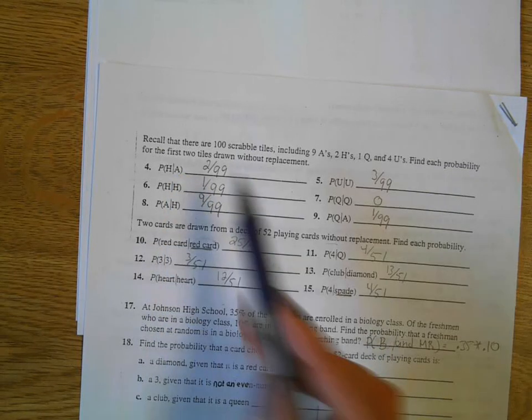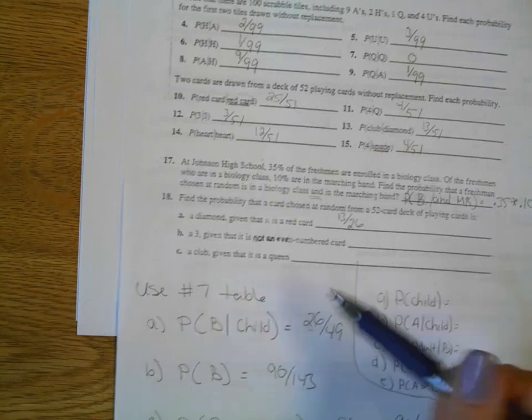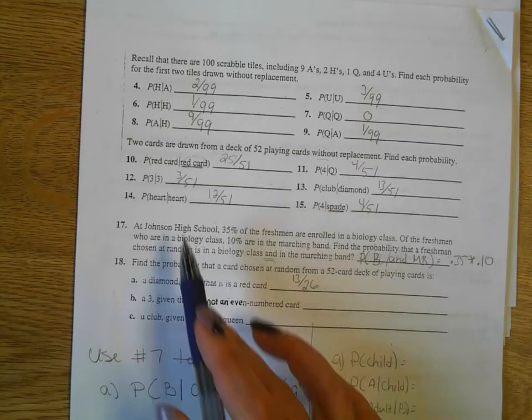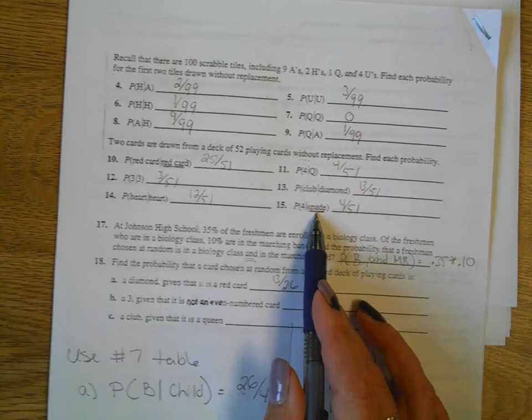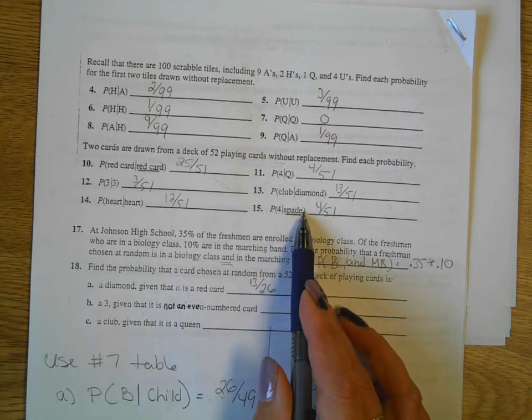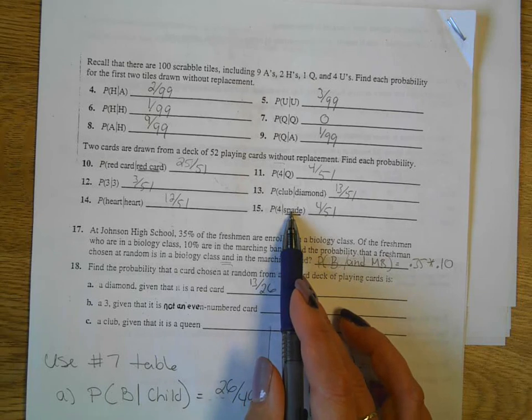Let's go down to the table ones though. I didn't finish that. You explained 15. This one? Yes. What's the probability of picking a 4 given that a spade has already been picked out of the deck? I just assumed it wasn't. I just said 4.